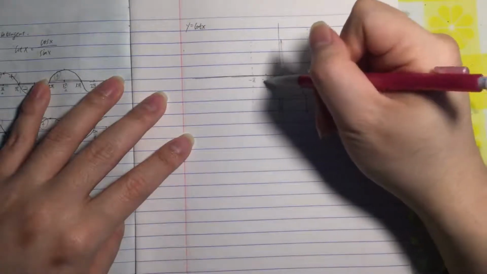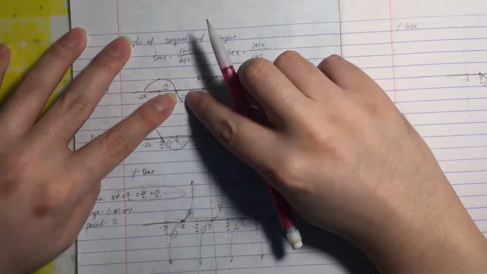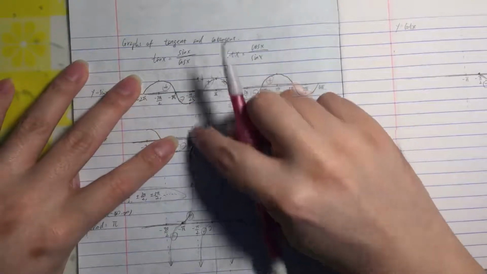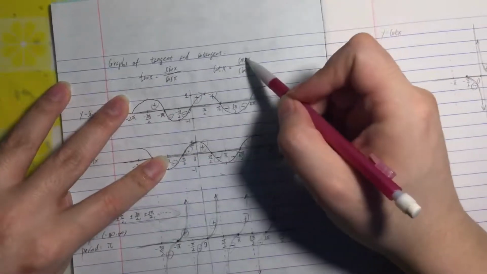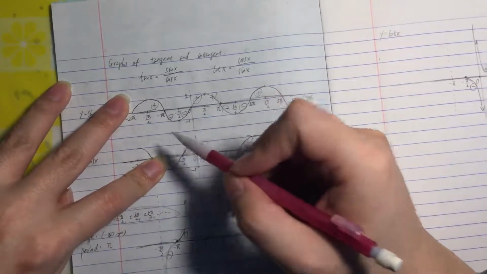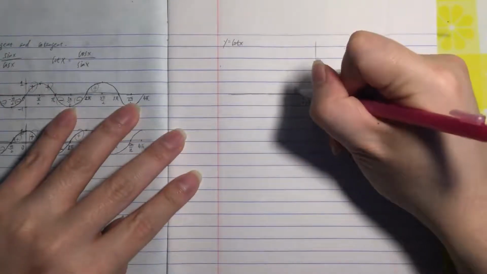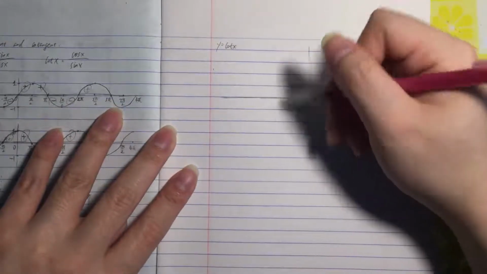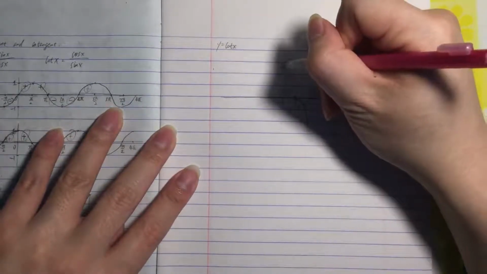Next, for the graph between negative pi and negative pi over 2, sine function is negative. Cosine function is also negative. Cotangent is cosine over sine. Negative number divided by negative number, double negative is positive. Then that's the x-intercept, that's the vertical asymptote. The graph looks like this.